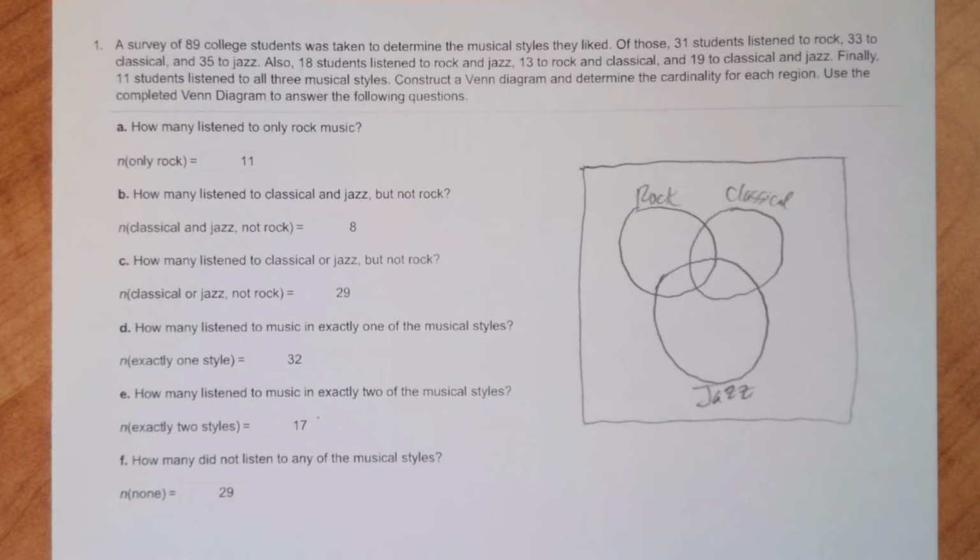Also, 18 students listened to rock and jazz, 13 to rock and classical, and 19 to classical and jazz. Finally, 11 students listened to all three styles. Construct a Venn diagram and determine the cardinality for each region. Use the completed diagram to answer the following questions.